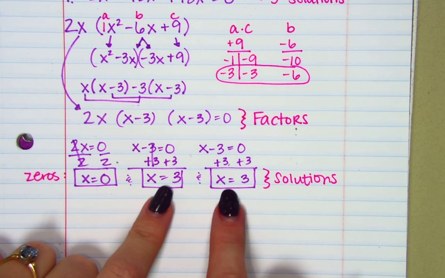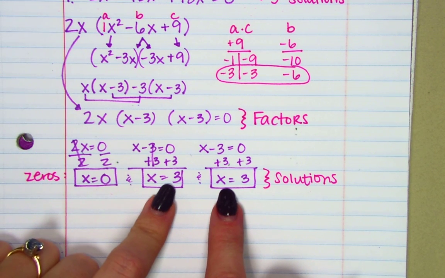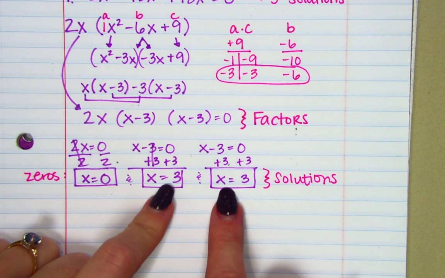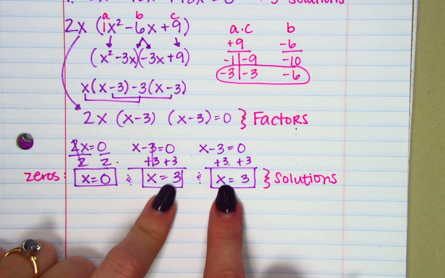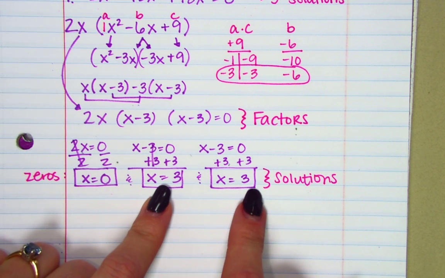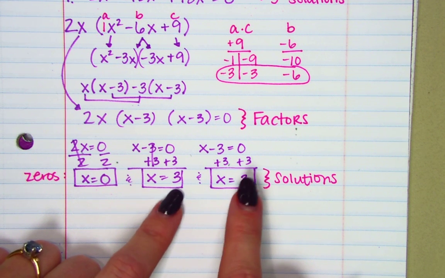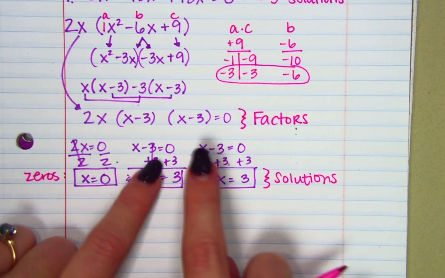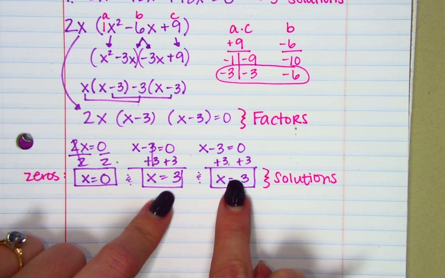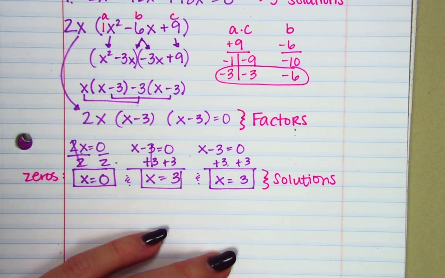Now, these being the same is a special one. So it's going to look special on the graph. It's not a big deal, but I'm just telling you. When it has the same thing, that's a repeating solution. It has the same solution twice. Still counts because there are 2 factors. They just happen to be the same. So it's a solution at the same spot.